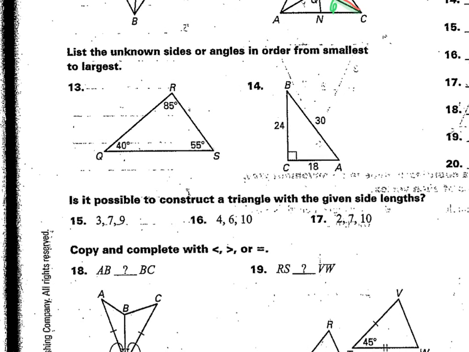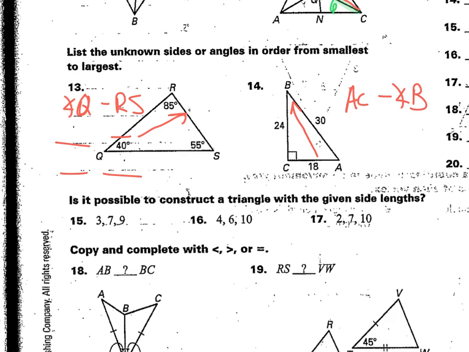13, 14, listing sides and angles from largest to smallest. So again, you're going to want to write them together here. I'm going to start you off on 13 and 14. The smallest is angle Q. And it corresponds, remember, you look straight across, and you'll see that it corresponds with RS. So RS has to be my shortest side. Now you need to list the other angles and sides on the way up. On 14, they give us sides. So AC, which is 18, is my shortest side, and it corresponds with angle B. So there's your shortest side and shortest angle. You figure out the rest.